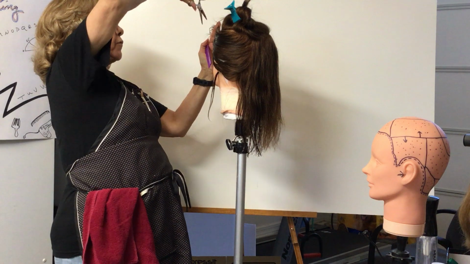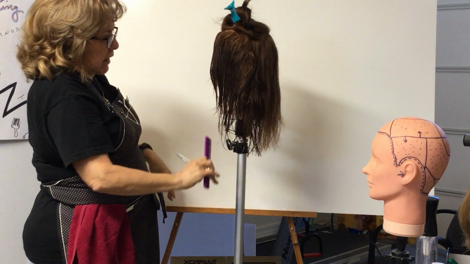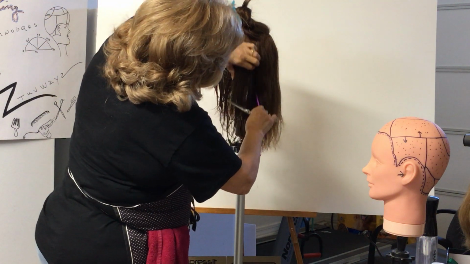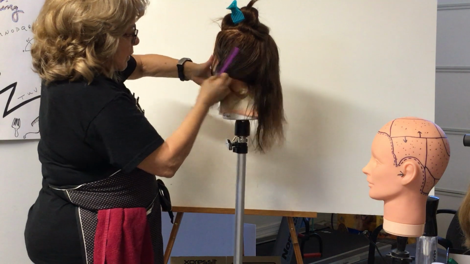There you go, bring it forward to that, cut down. But you can see that V coming in, come to that center nape, bring it over. Okay, mannequin, come on.